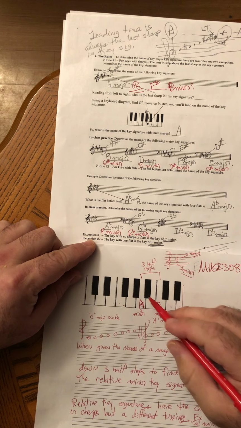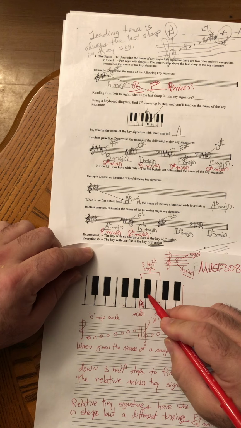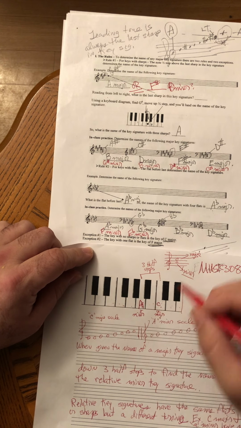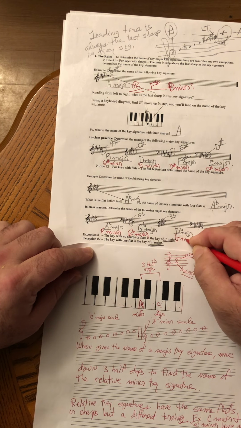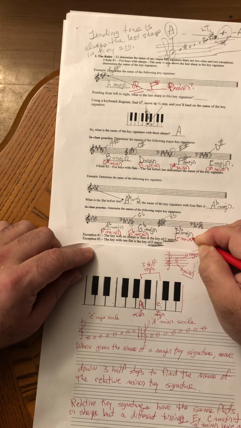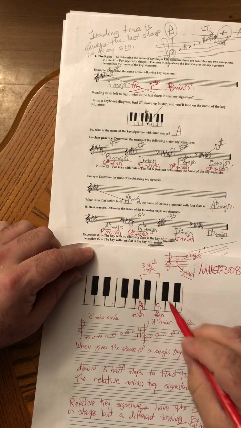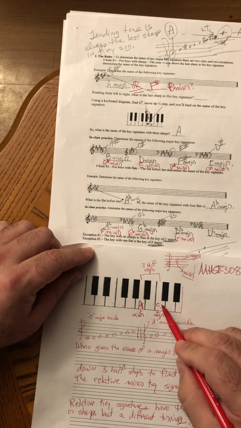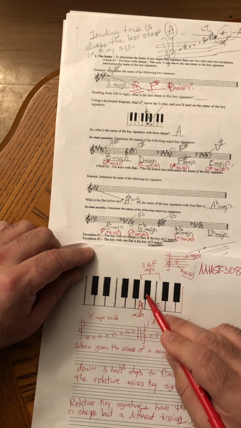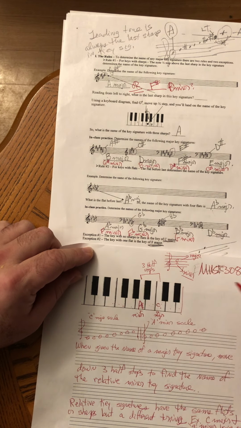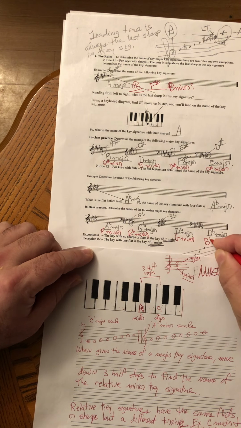B flat major. Here's B flat. Down 3 half steps. 1, 2, 3. That could also be G minor. And then D flat major. Here's D flat. 1, 2, 3. A sharp or B flat. We have flats in the key signature. So that would be B flat minor.